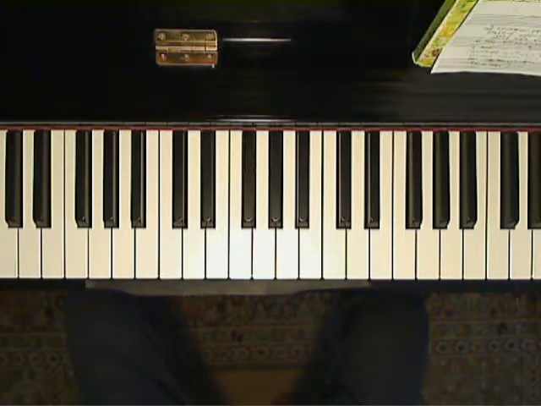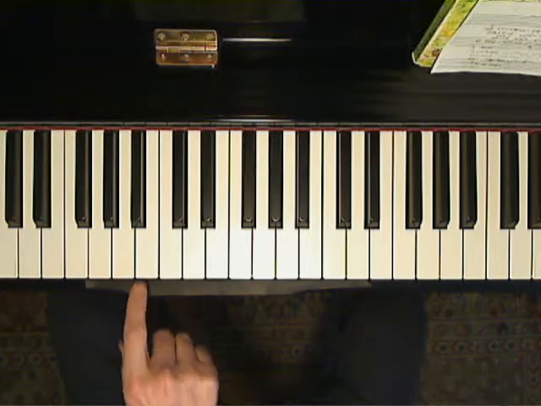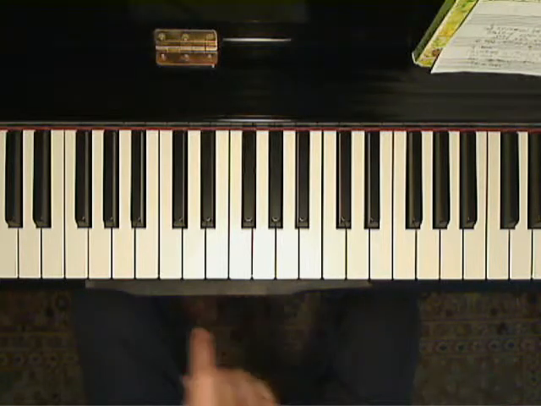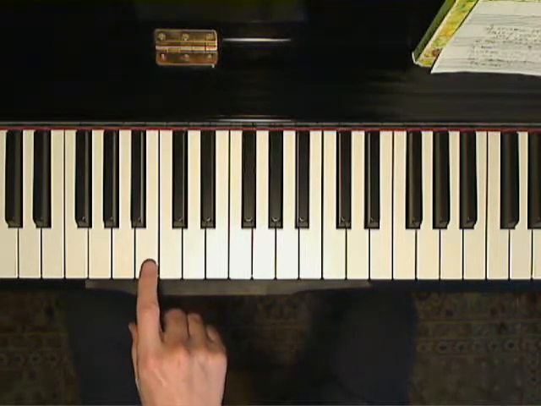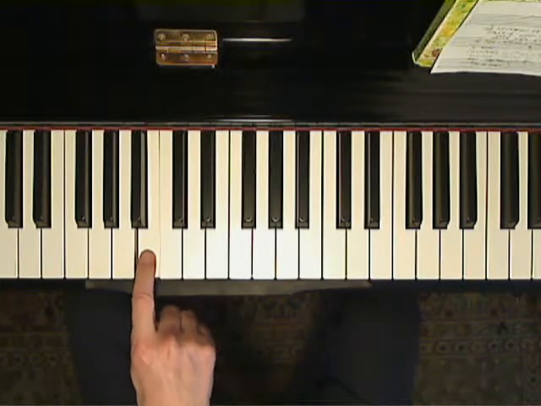Let's start with the first step, which is to find the tonic of the minor scale. Since we have to find all the notes of the B minor scale, of course the tonic note is the B, and here we are. This is the B note.